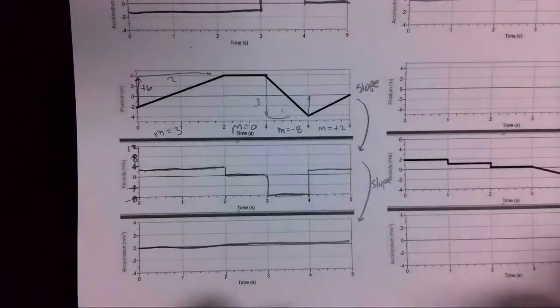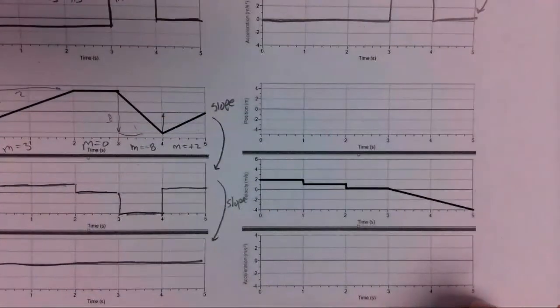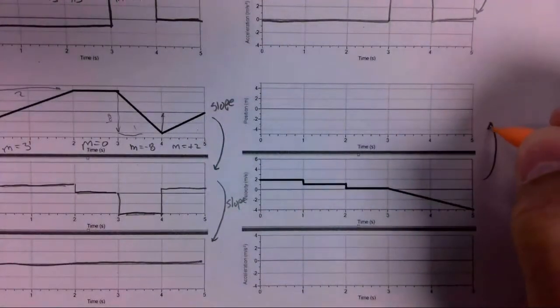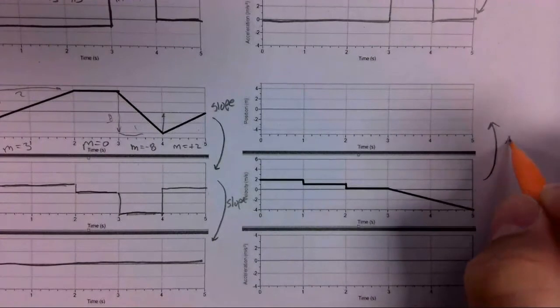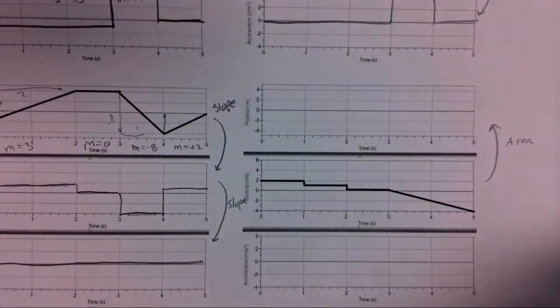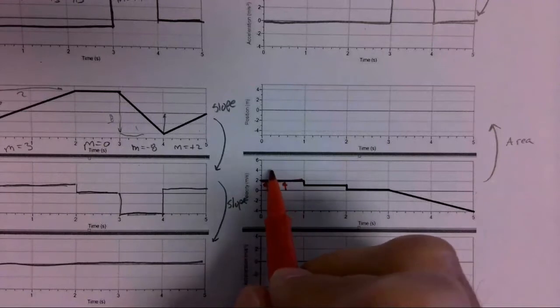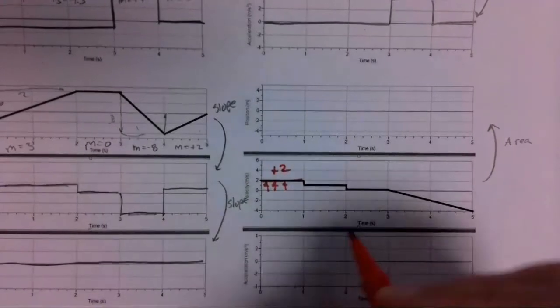Last question. Number 6. When we go from this graph to this graph, this is the area. So I'm going to bust out my colored pens again. And I go, this has 2 times 1, so this area is positive 2.